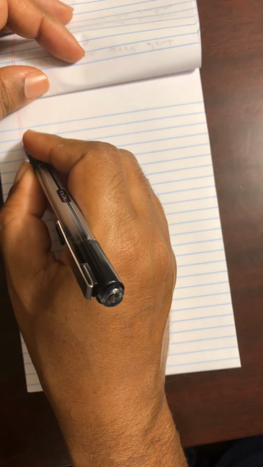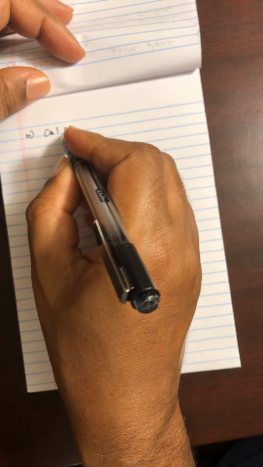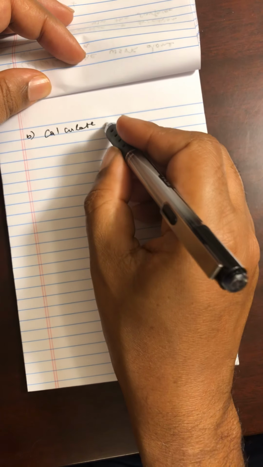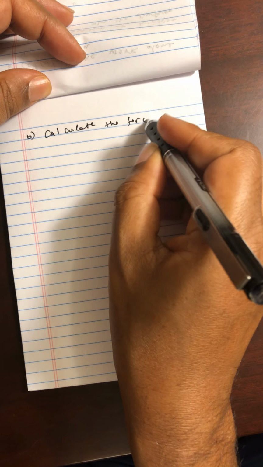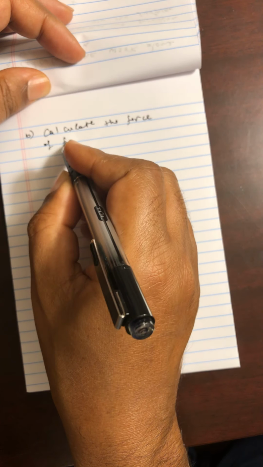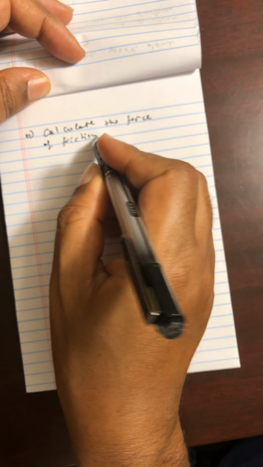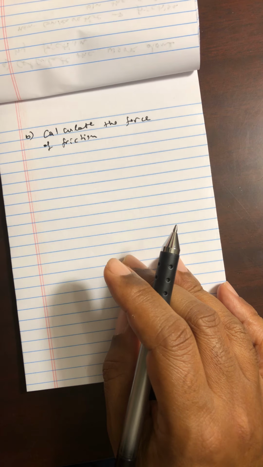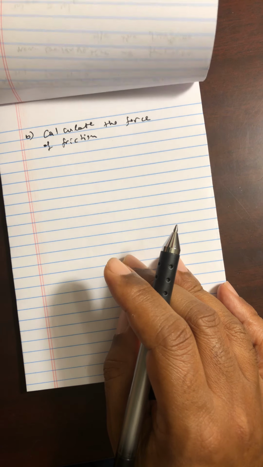Now let's say B, calculate the force of friction. We can also calculate the work done by friction a different way.